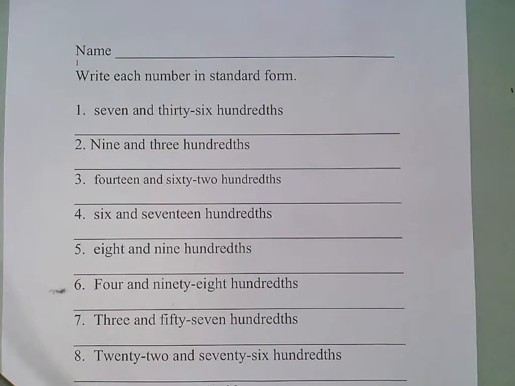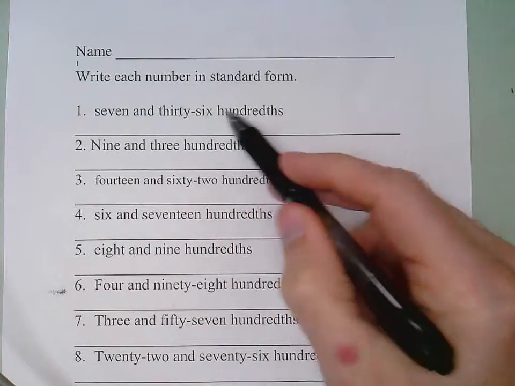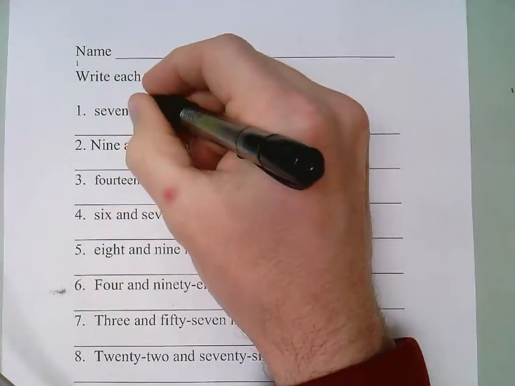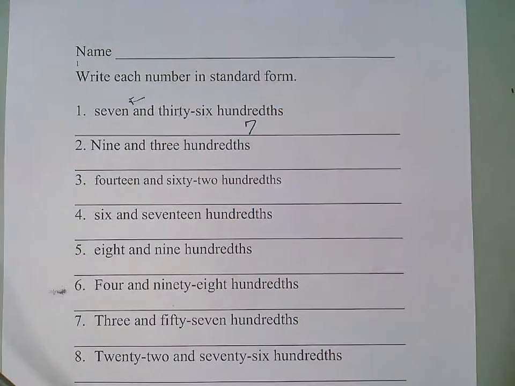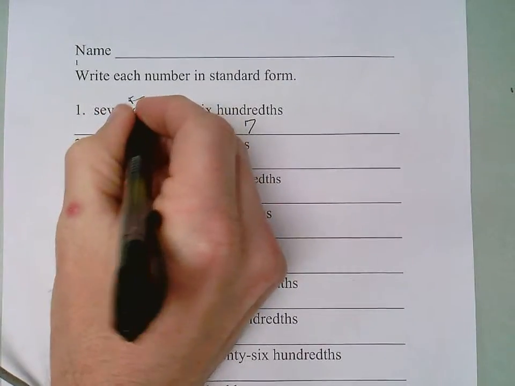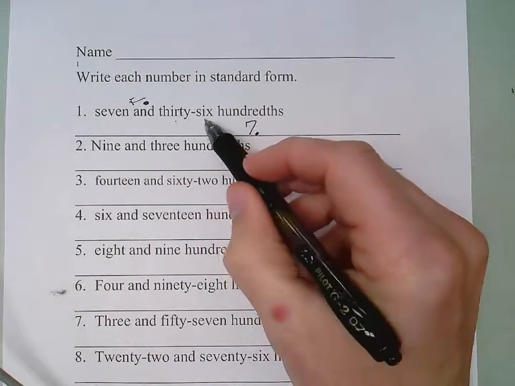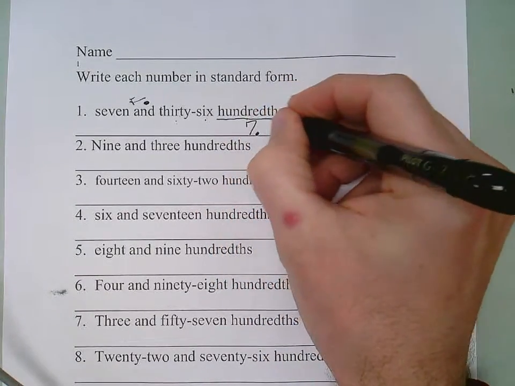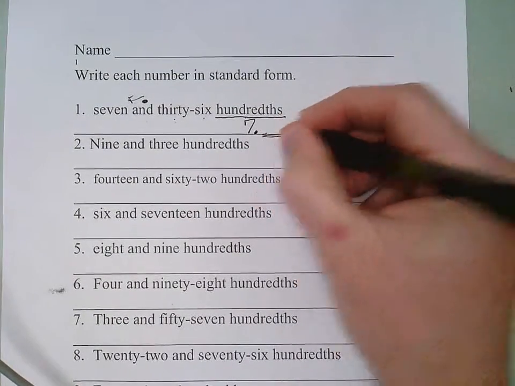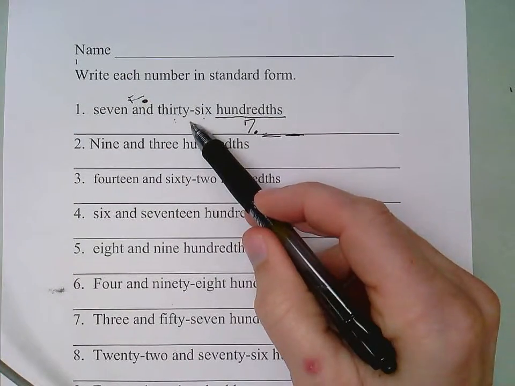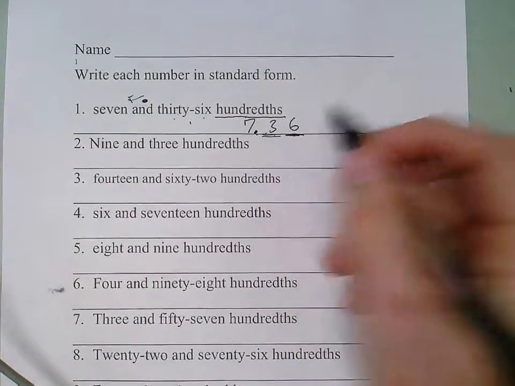So to go from word form to number form, we're going to read the word form, 7 and 36 hundredths. And we are going to write everything to the left of the and like we normally would. 7. Where the and is, that's our decimal point. We put a decimal point for and, then it says 36 hundredths. Now my last name is hundredths. That means there's going to be two decimal places. And the first name of those two decimal places is 36. So 7 and 36 hundredths.